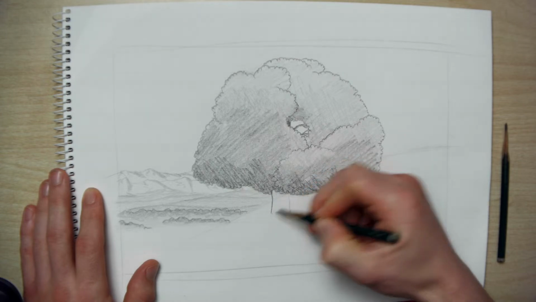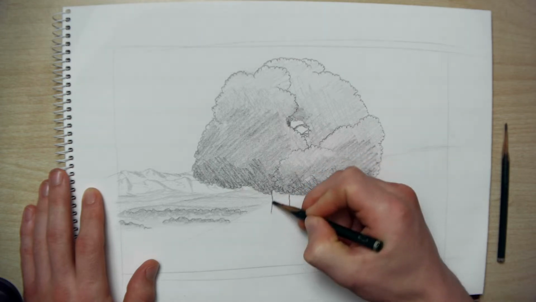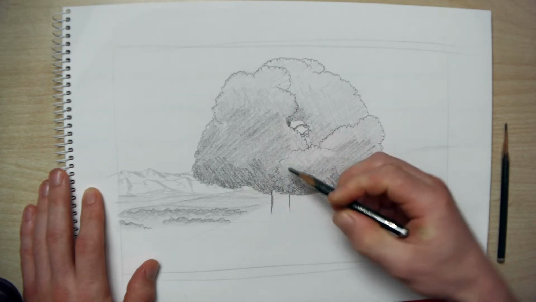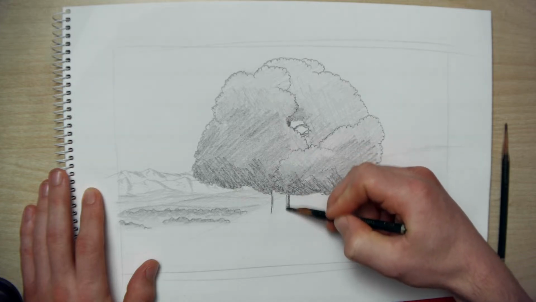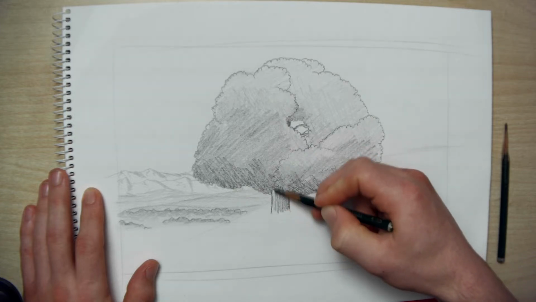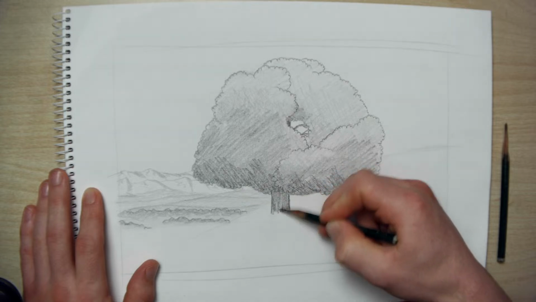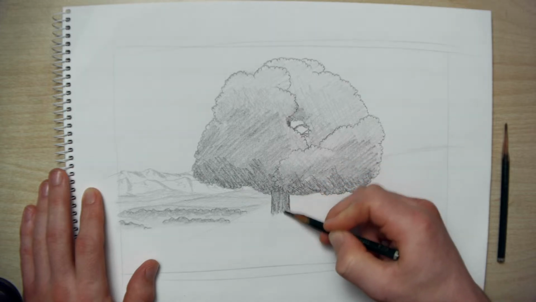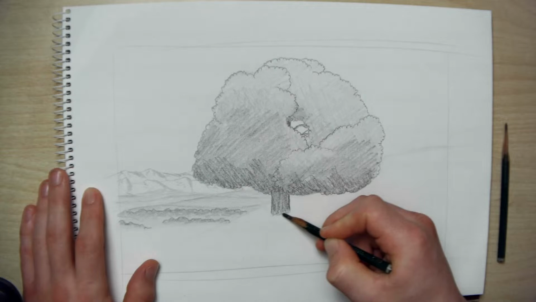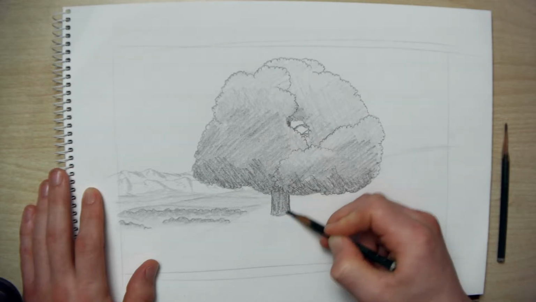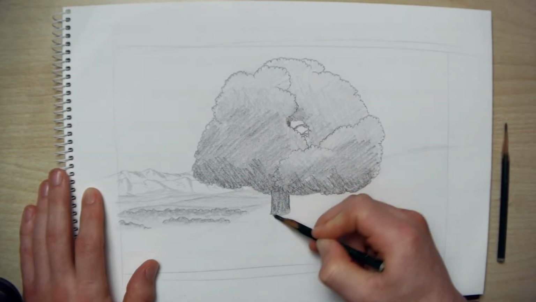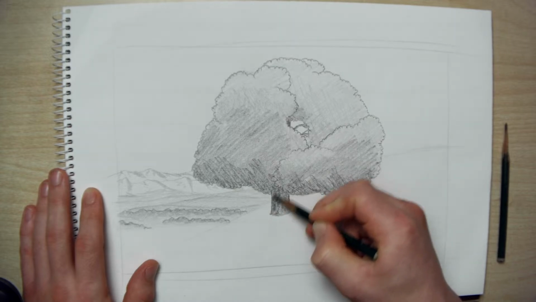And while I'm at it, I'll just go in and draw the trunk as well. Just gonna make that dark like the other ones. Like this. Okay.